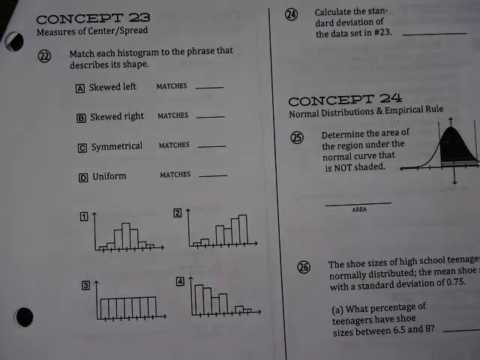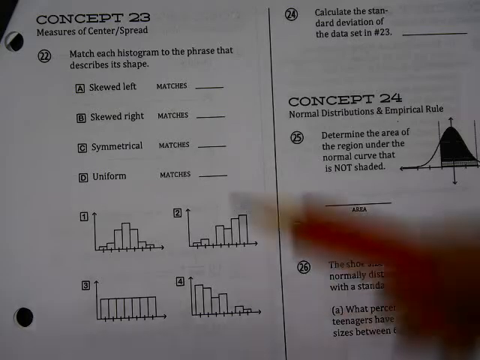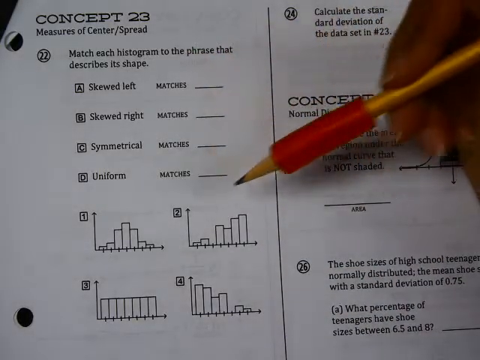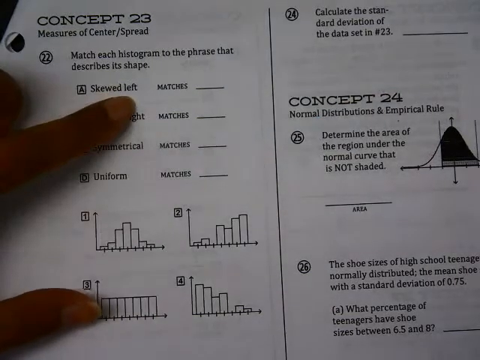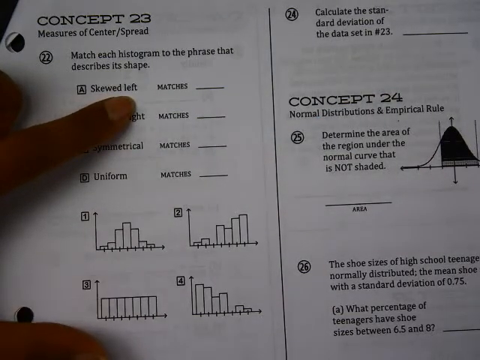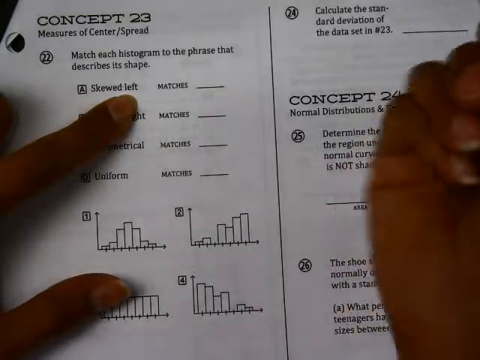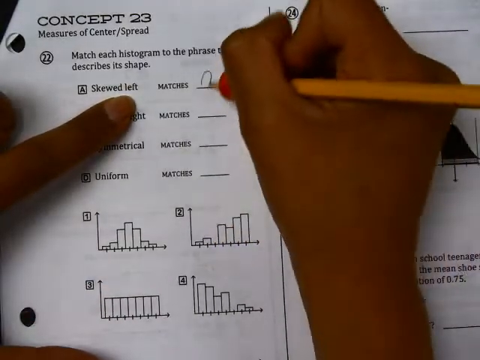Concept 23 is on measure of center and spread. We're going to match the histograms with the correct description. Skewed left means that most of the data is to the right, some of the data is to the left. So that would be number 2.